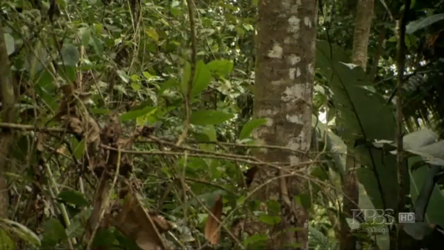If they're correct, studying a single tree will make it easier to predict how much carbon dioxide an entire forest can absorb. When they finish here, they take their measurements back to base camp, where they'll see if their ideas hold up.